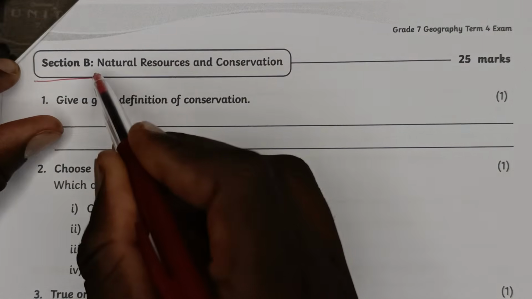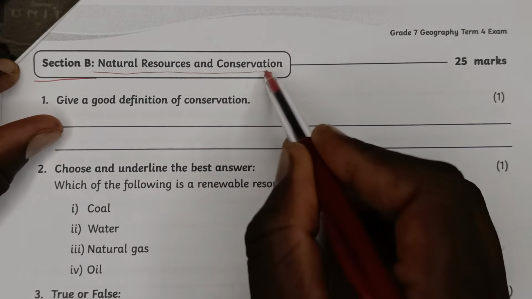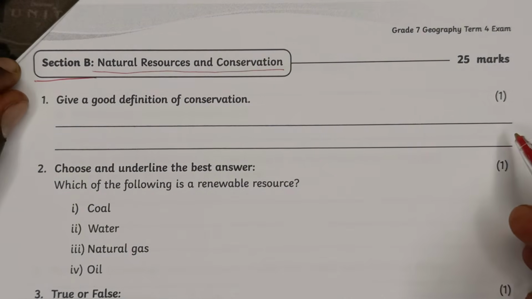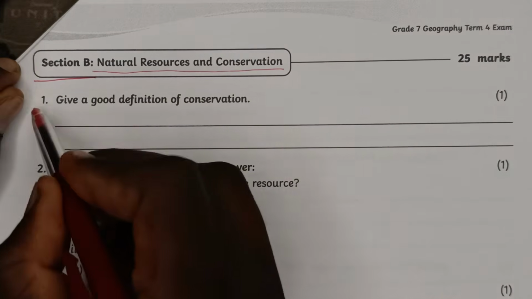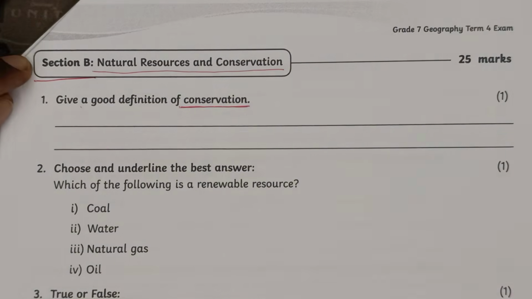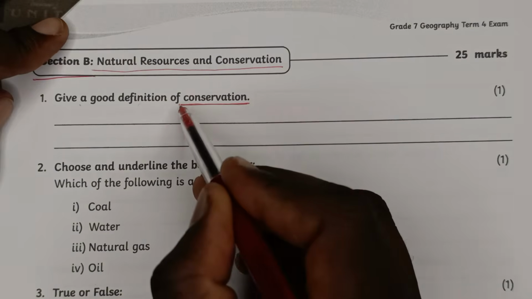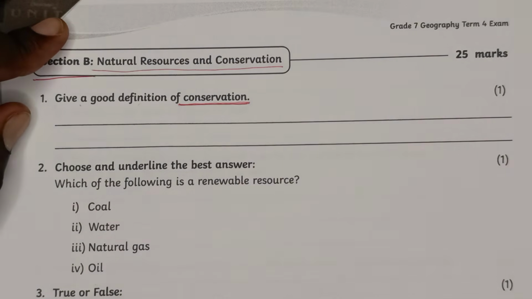Section B, natural resources and conservation. Question number 1 says, give a good definition of conservation.